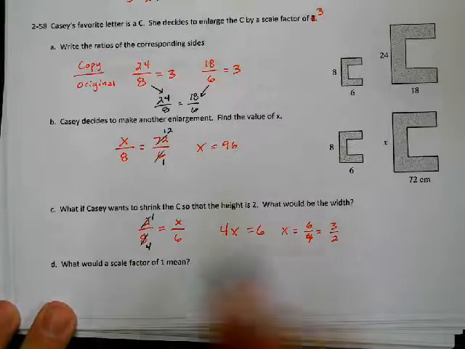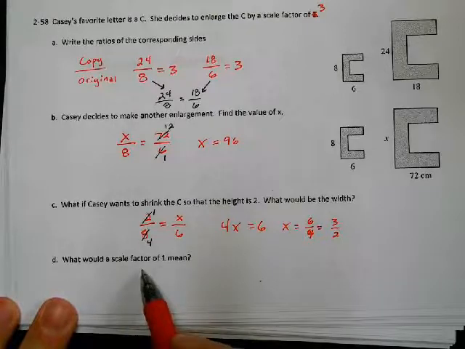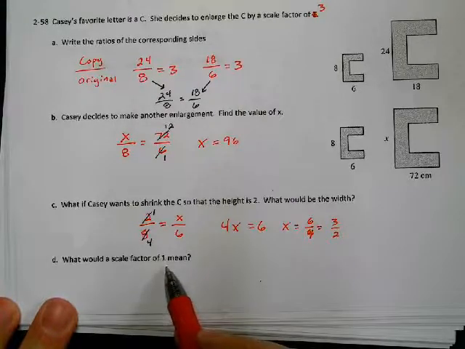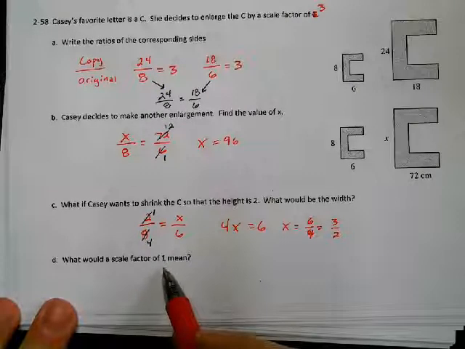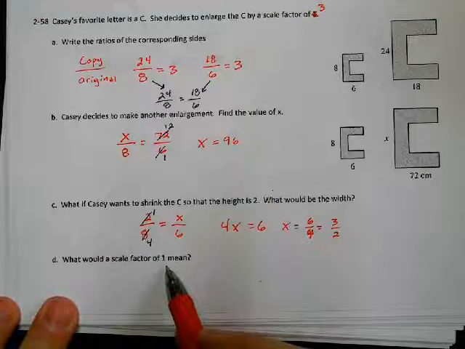All right, what would the scale factor of 1 mean? Well, we knew a scale factor of 2 means it's doubling in size, and a scale factor of 1/2 means it's cutting in half. So a scale factor of 1 means it's the same.